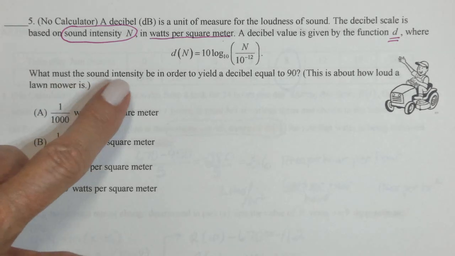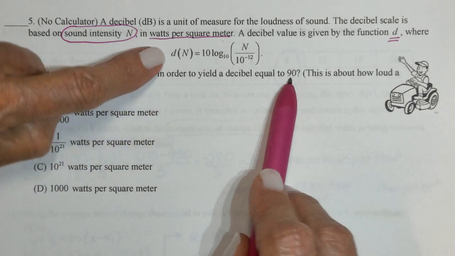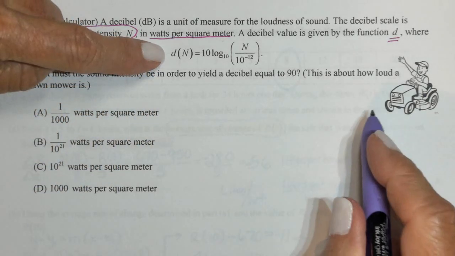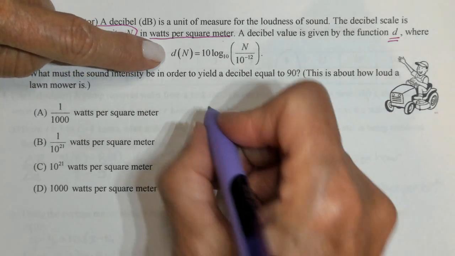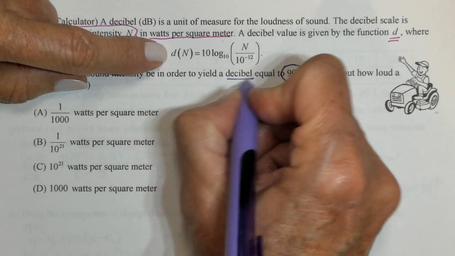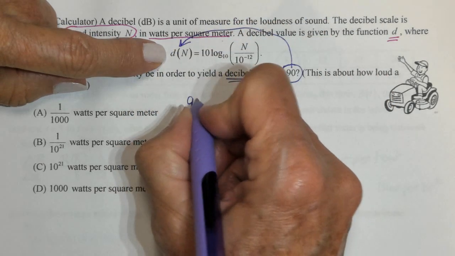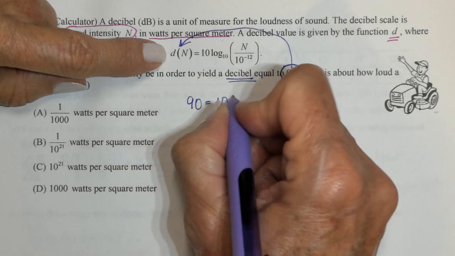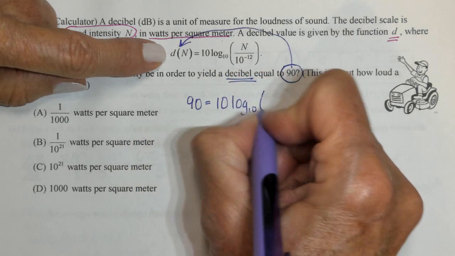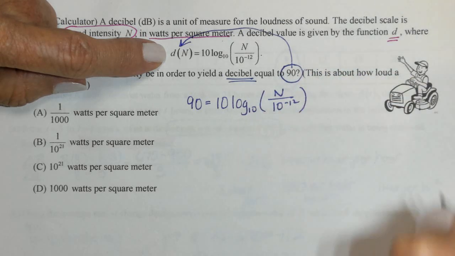What must the sound intensity be in order to yield a decibel equal to 90? That's about how loud a lawnmower is. So I'm putting 90 in for D. So I'll have 90 is equal to 10 log base 10 of n over 10 to the negative 12.